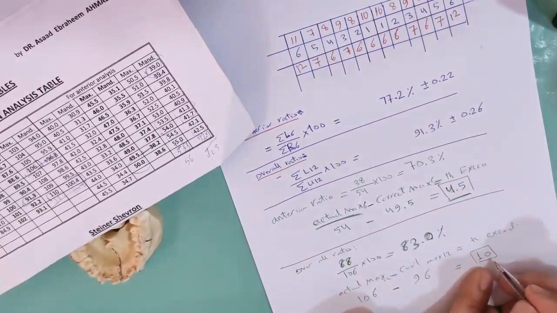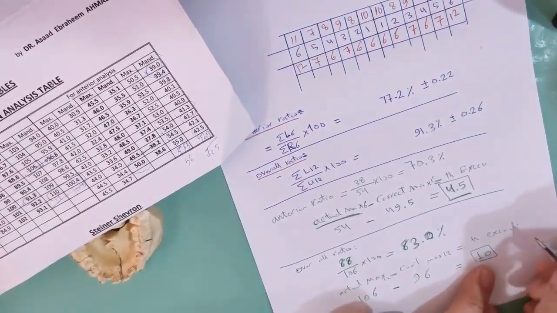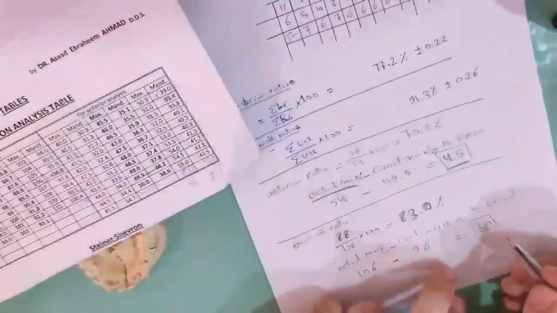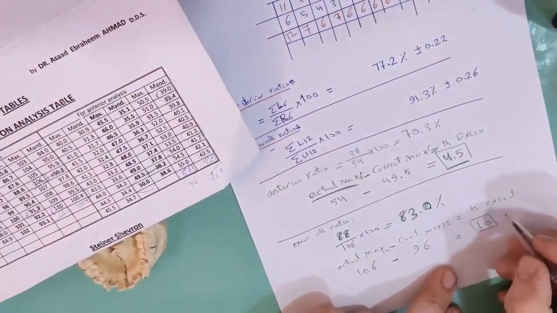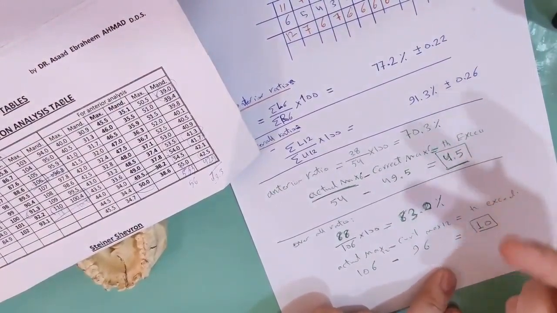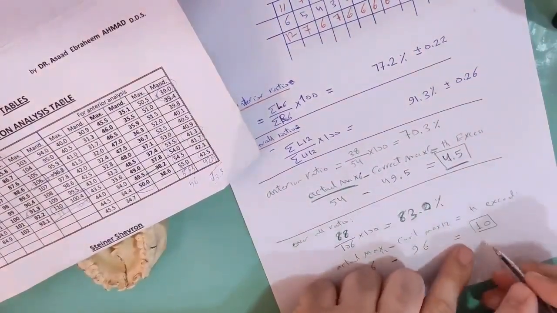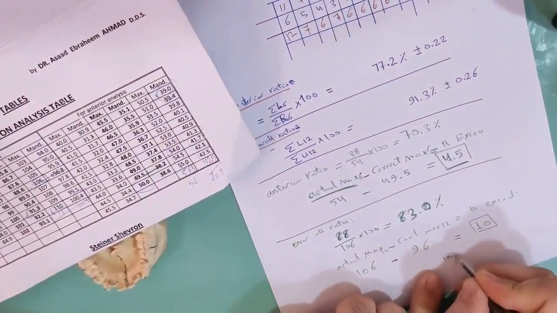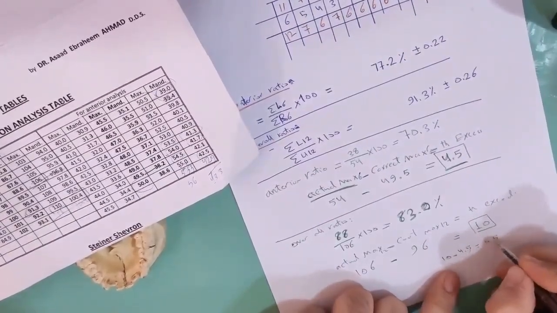If we need to know how much excess volume there is in the buccal section, from first premolar, second premolar and molar, for the two sides, we just do 10 minus 4.5 equals 5.5.